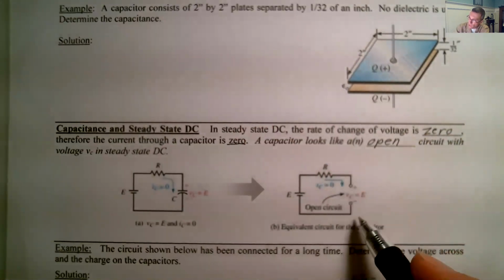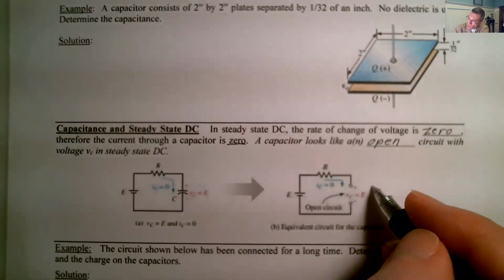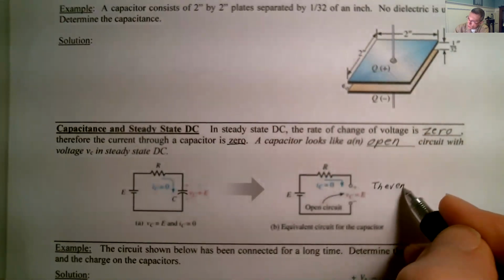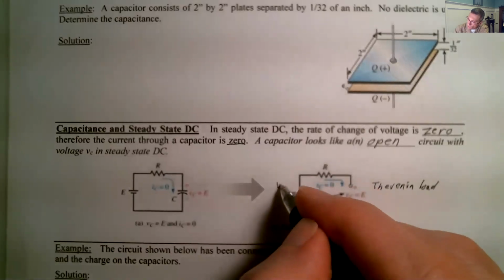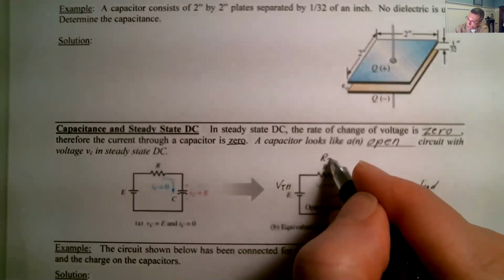And if we treat our capacitor as a Thevenin load, we can find this would be VTH and this would be RTH.